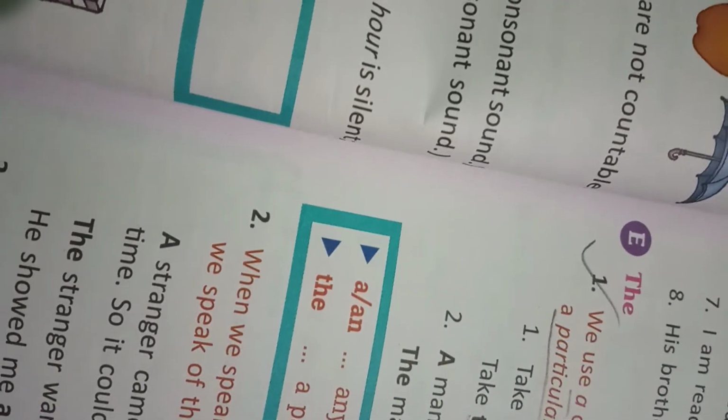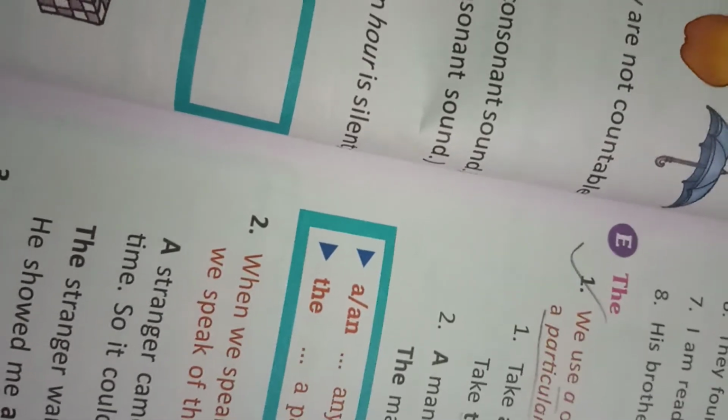So when we speak of a person for the first time, we use a or an. But when you are repeating it, then you use the. A stranger came to our house. To mention any stranger, but the first time, so it is any stranger. The next sentence: the stranger wanted to meet my father. That stranger, this particular stranger. He showed me a box. The box was full of toys. A particular box here. For that reason, we are using the: the box was full of toys.